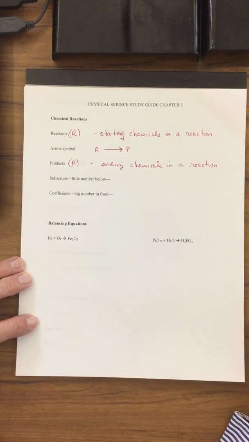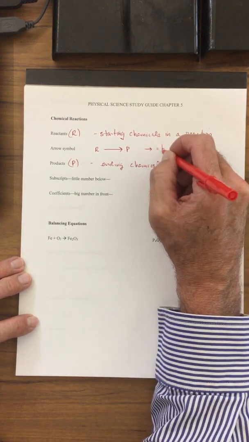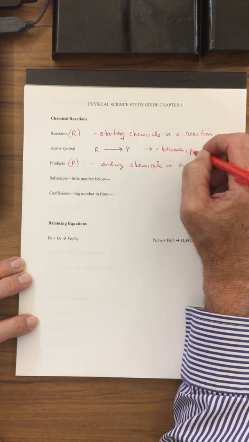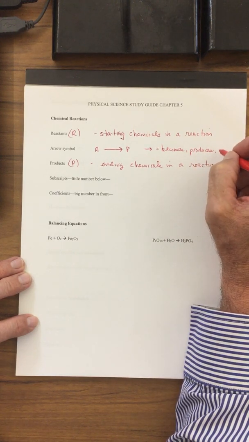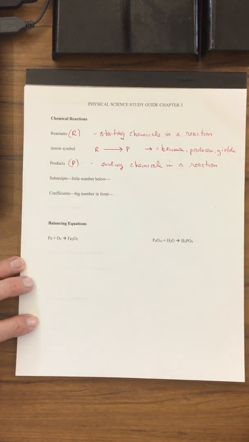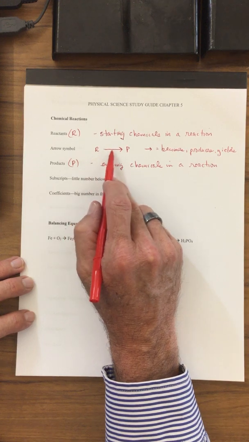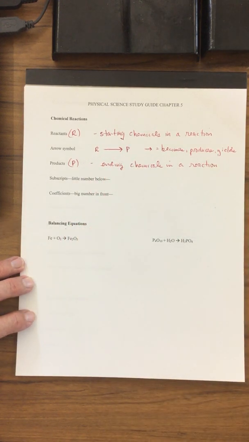And the arrow, what that means, this arrow means it either becomes or it produces, or some people would even say it yields. So the reactants become the products. The reactants produce the products. The reactants yield the products in a chemical reaction.